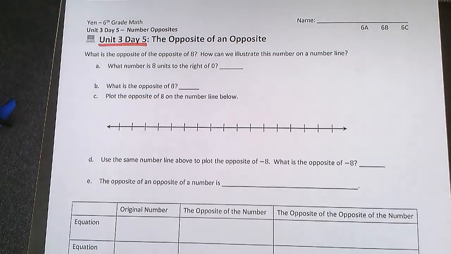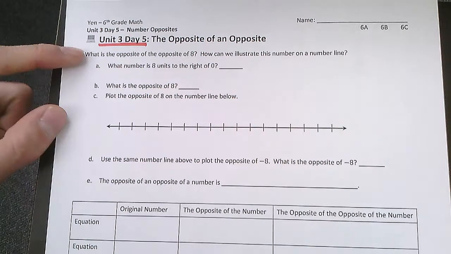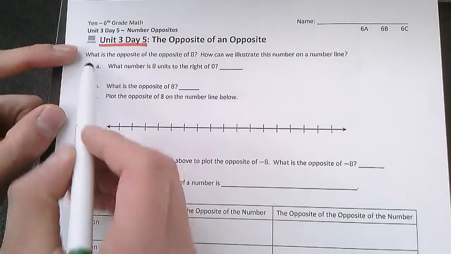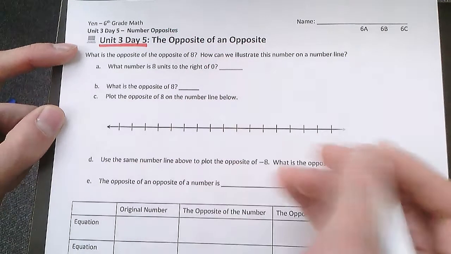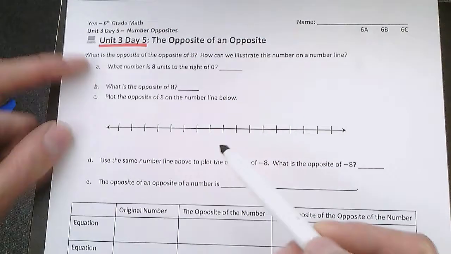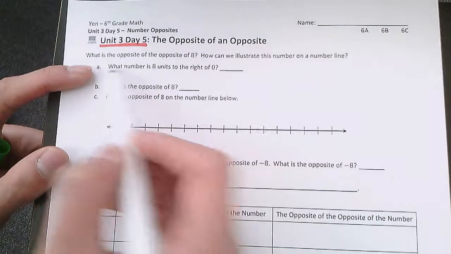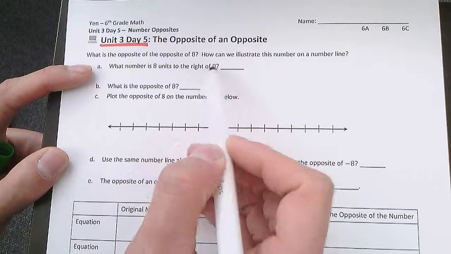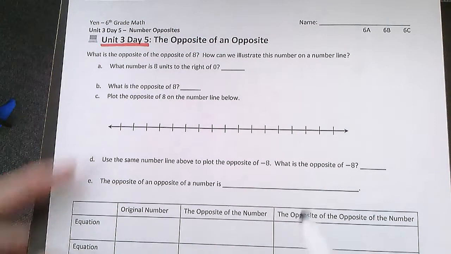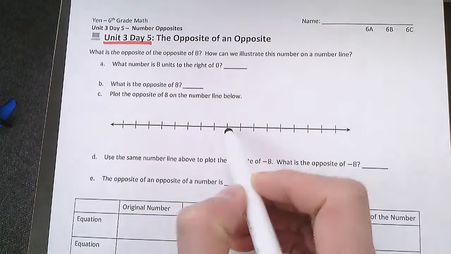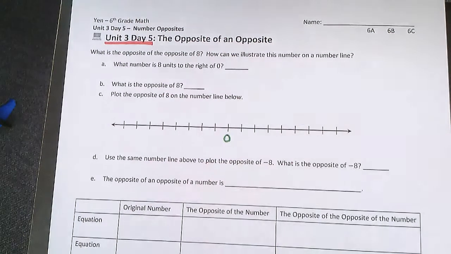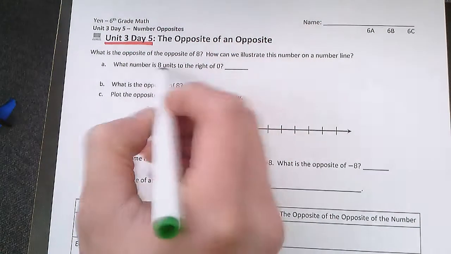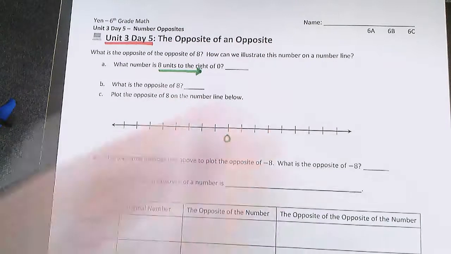Let's take a look at what we're trying to find here. So it's asking us, what is the opposite of 8? And how could we show this on a number line? Well, first, let's think, what number is 8 units to the right of 0? Let's put that on our number line down here. So we'll have 0 right in the middle, and we want to go 8 units to the right.